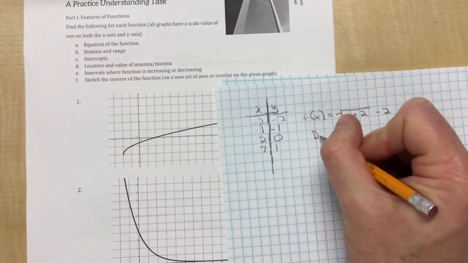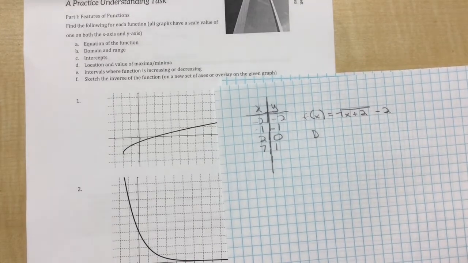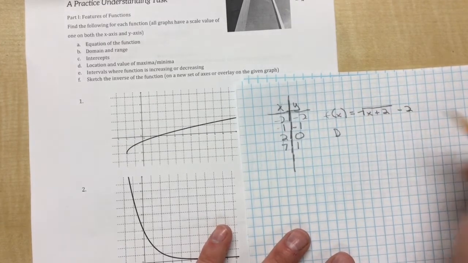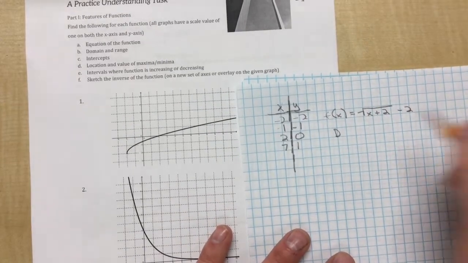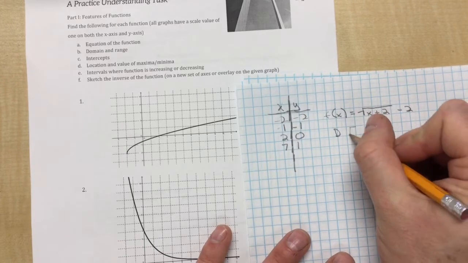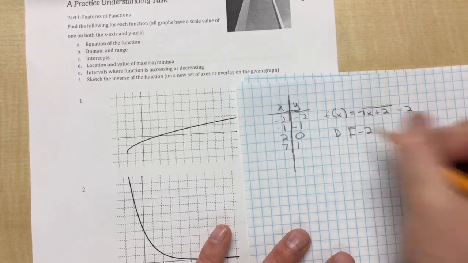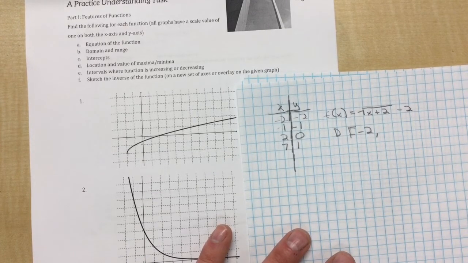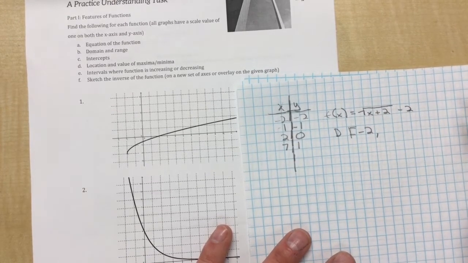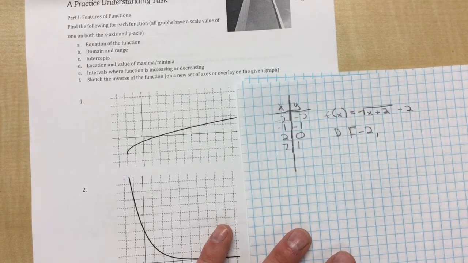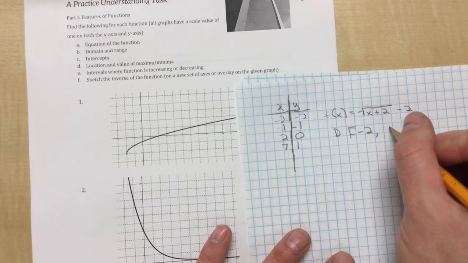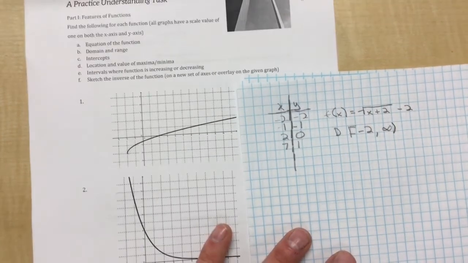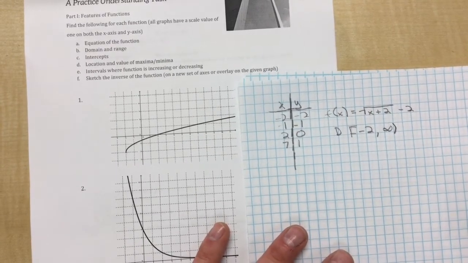Next, I'm going to go domain. You can just write D, and I'm going to write it in the simplest way possible. So the smallest thing, as discussed before, that x can be is -2. So I'm going to go bracket -2. Brackets means that it's included, comma, and then I start thinking about the biggest thing it could be. Well, if I plug in anything bigger than -2, it's going to be a positive number and therefore real. So this can go all the way up to infinity. And remember, for infinity, we put a parenthesis because we never quite get to infinity.